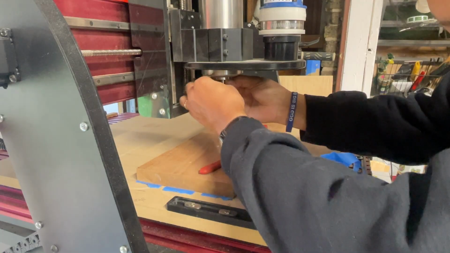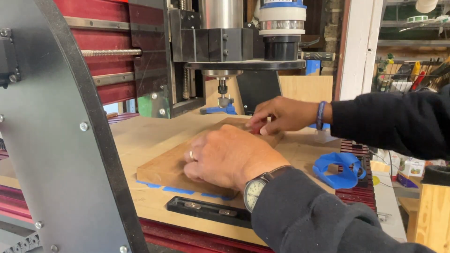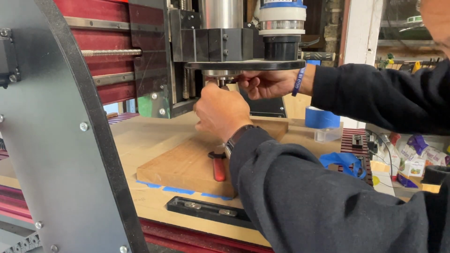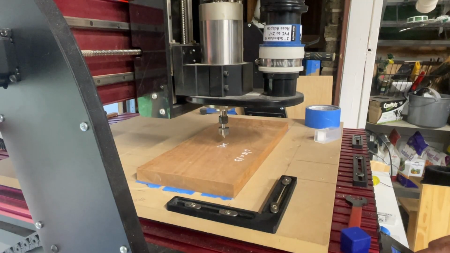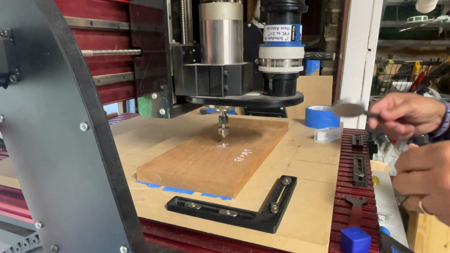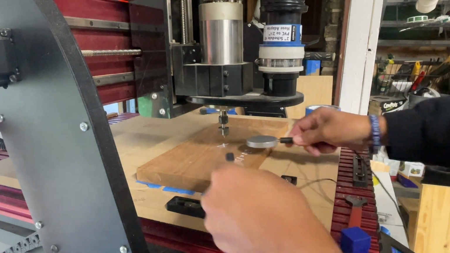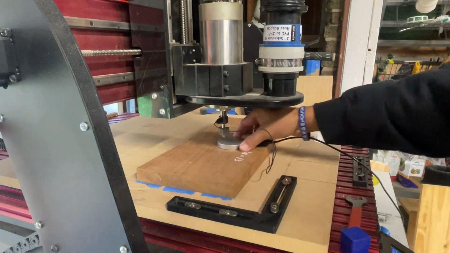So we're installing our bowl bit now. We've set our XY axis, so that's good to go. Now we zero out our plate. We're going to use the probe and get our magnet on.